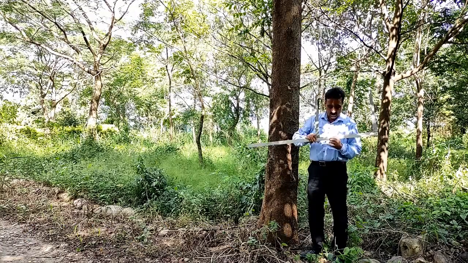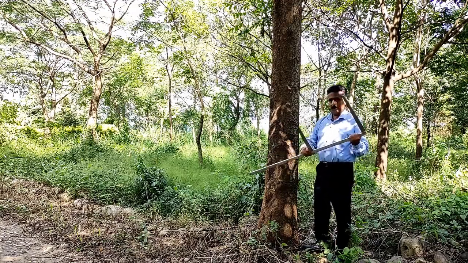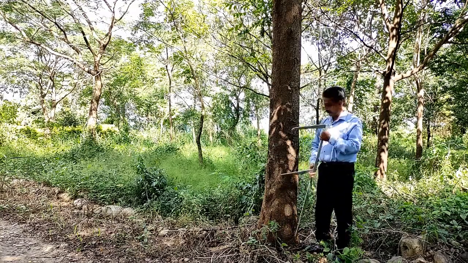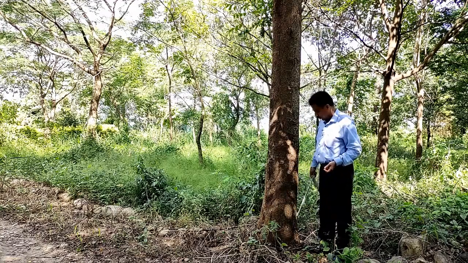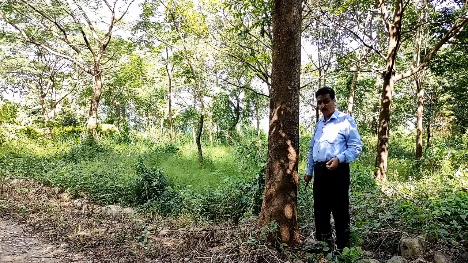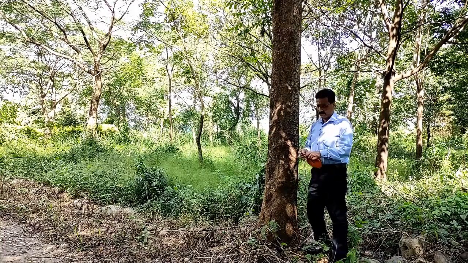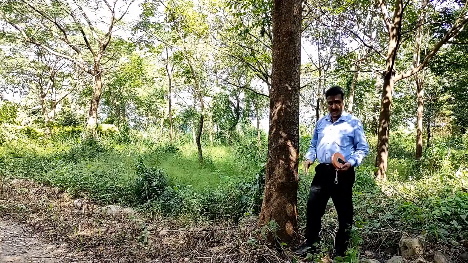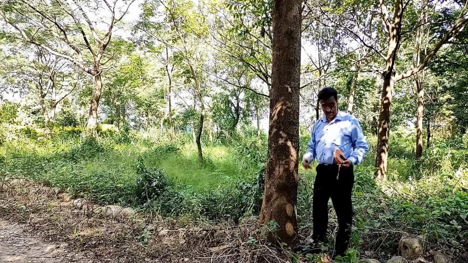Here we can take readings, and now we should know at what height the diameter should be taken. Already I told you that the diameter should be at 1.37. This is a standard height, 1.37 meter. This is a convenient height. In my lecture I explained that the convenient height is 1.37 meter from the ground level.